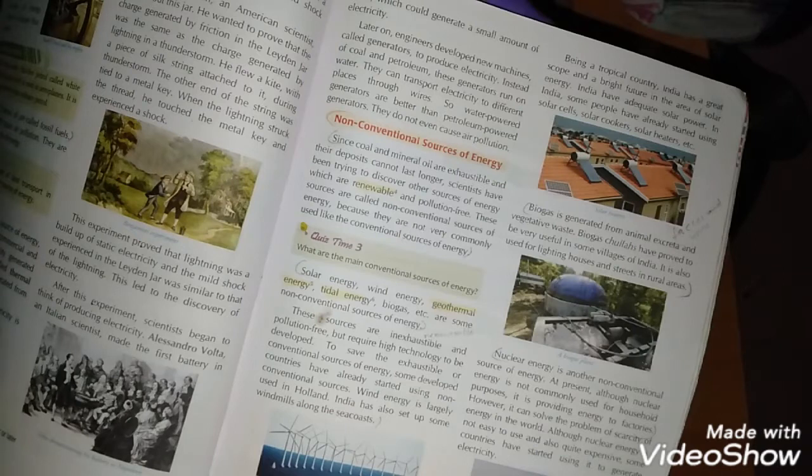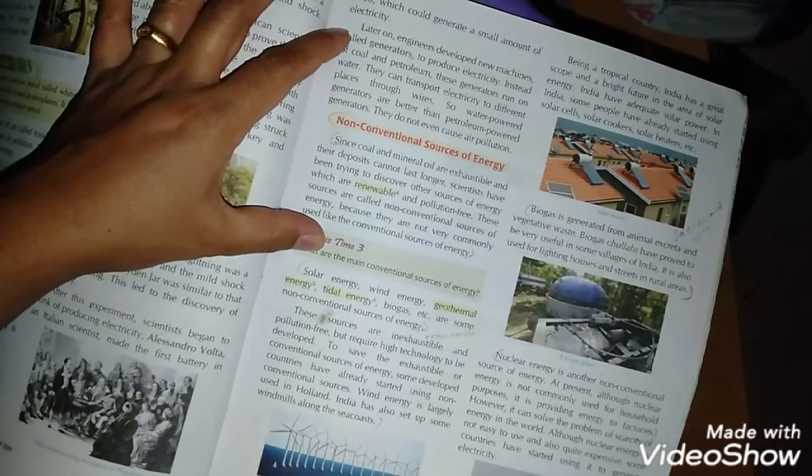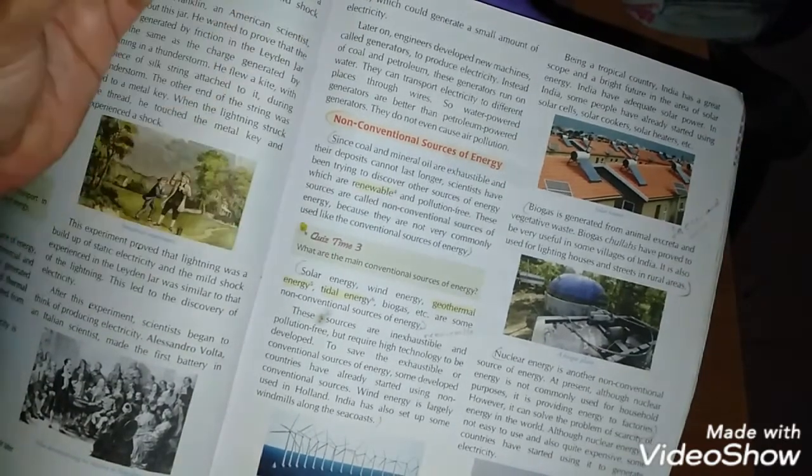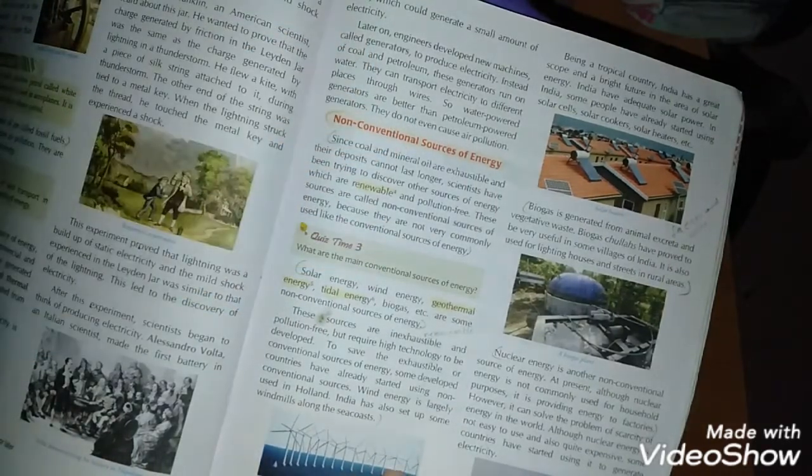Okay, examples are solar energy, wind energy, geothermal energy, tidal energy, biogas, etc. These are some non-conventional sources of energy. What is that? Geothermal energy, you know that solar energy, many of you are having the solar light and all, solar bulb, everything is there.